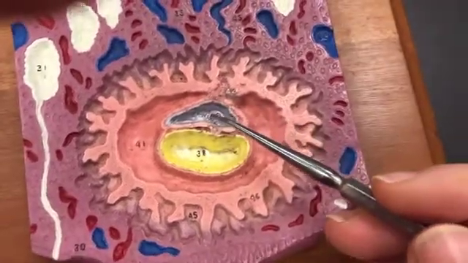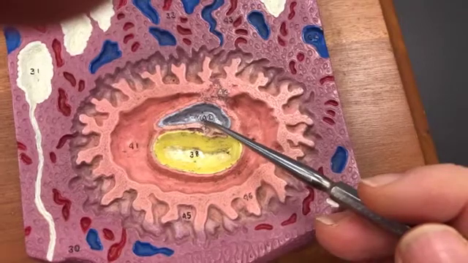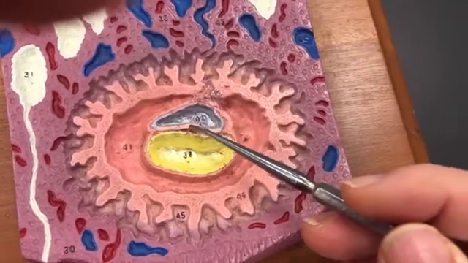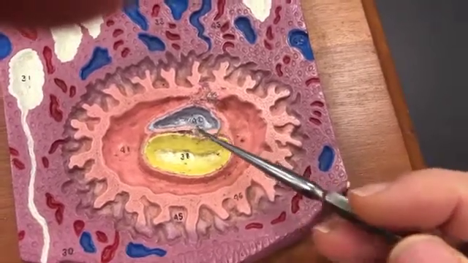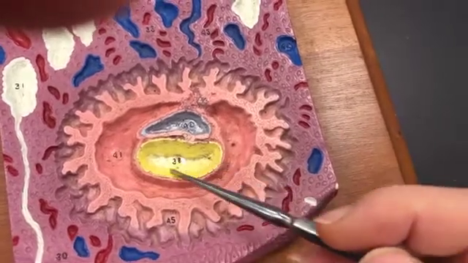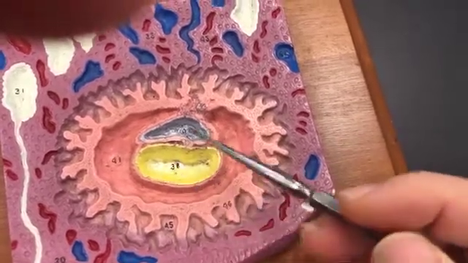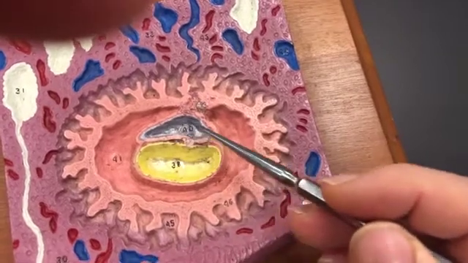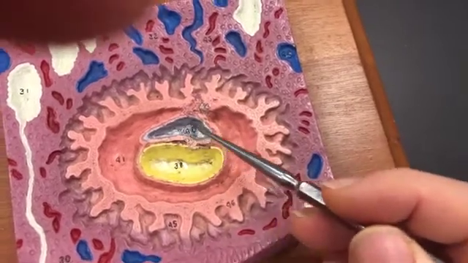And the embryo at this point consists of this blue layer, the ectoderm, the pink, the mesoderm, the yellow, the endoderm. Now the rest of the yellow becomes the yolk sac, and the rest of this blue will become the chorion.